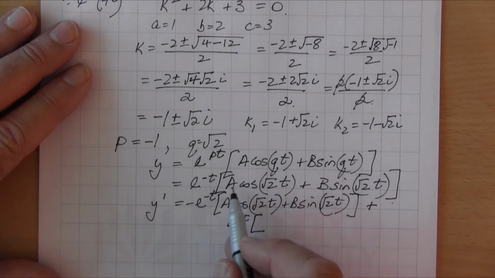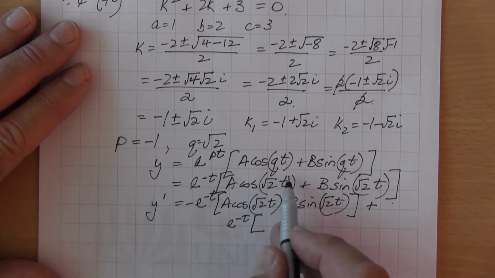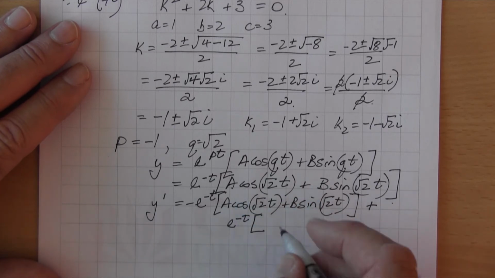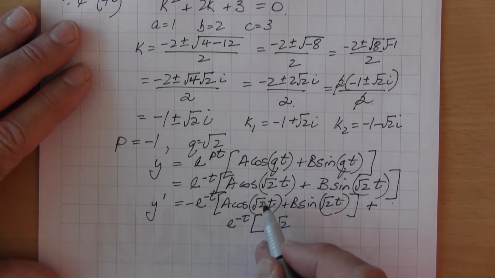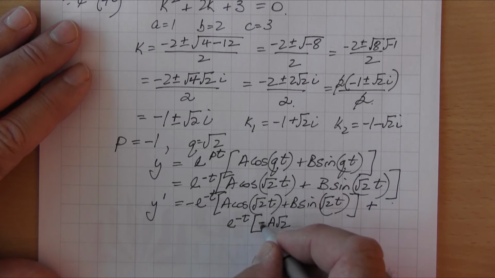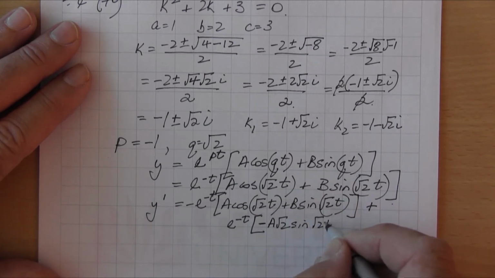Now the derivative of a cos root 2t. This is a chain rule situation going on here, so we've got to find the derivative of that. So it'll be a root 2. So a times the derivative of that. Derivative of cos is negative sine root 2t.